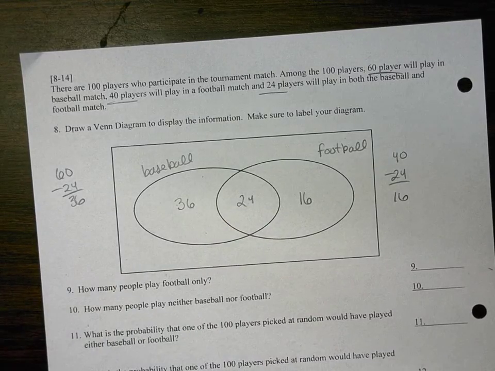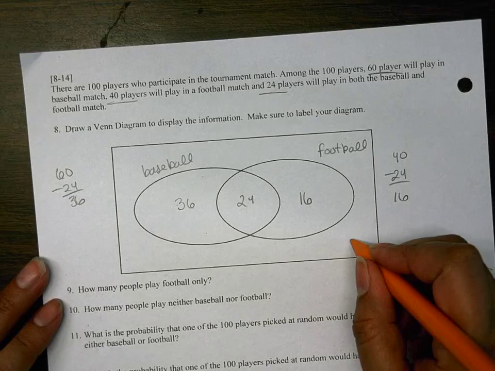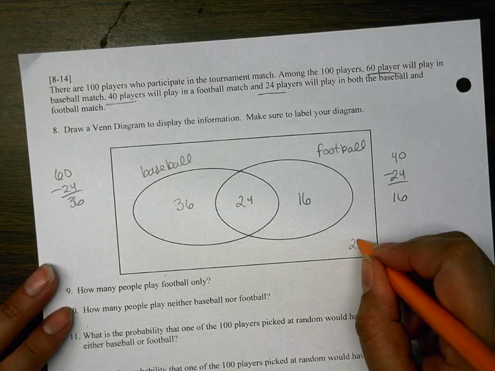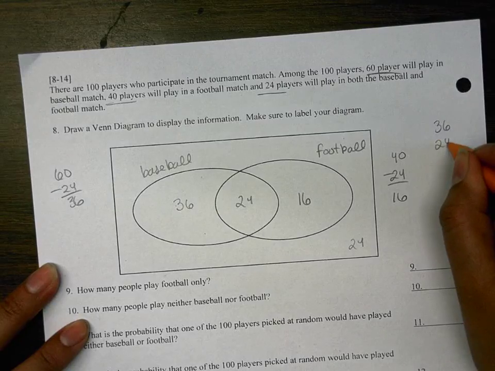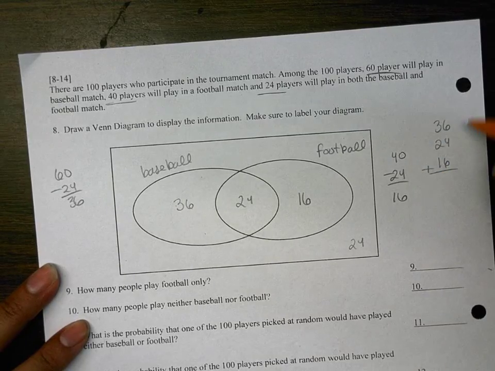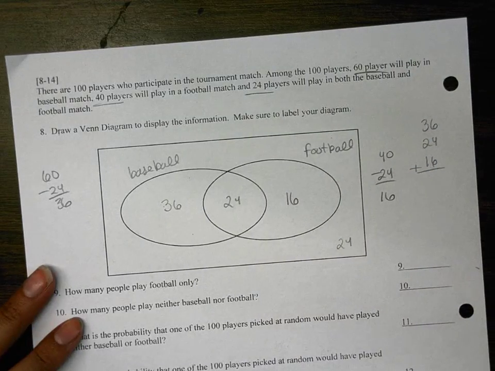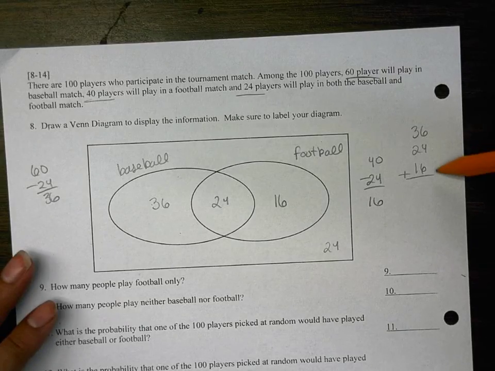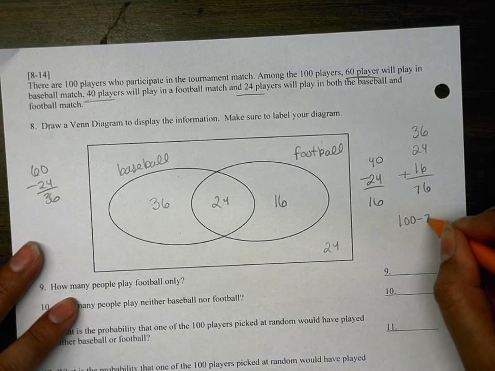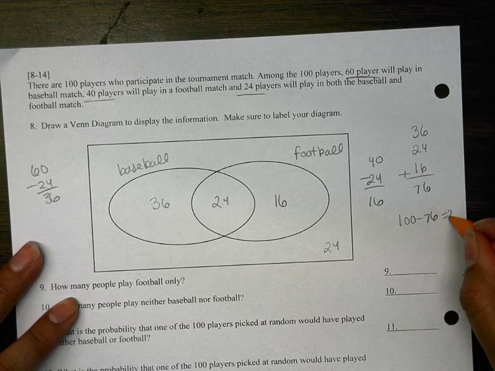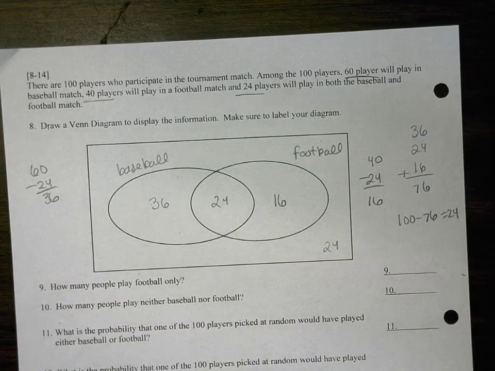And then for the bottom part, I put the 24 because if you add all those numbers up, it equals a number less than 100. Okay, so he's saying if you add all these up, it equals a number that's less than 100. Does anybody have what the total is? 76. And then you do 100 minus 76, and does that equal 24? All right.